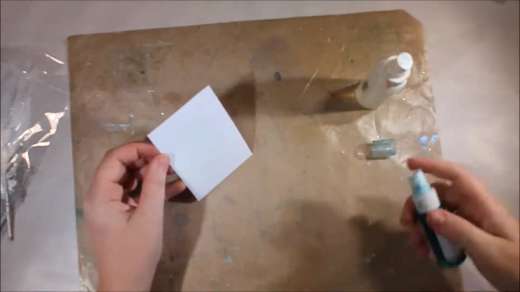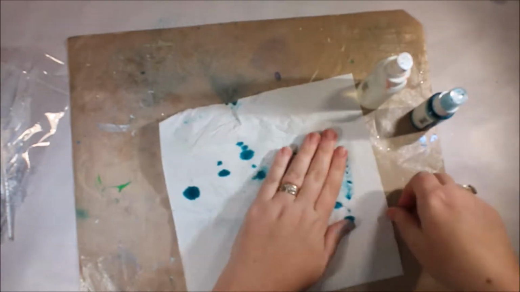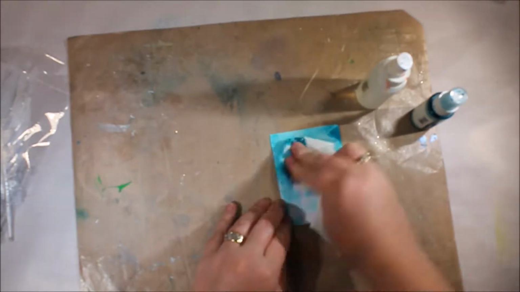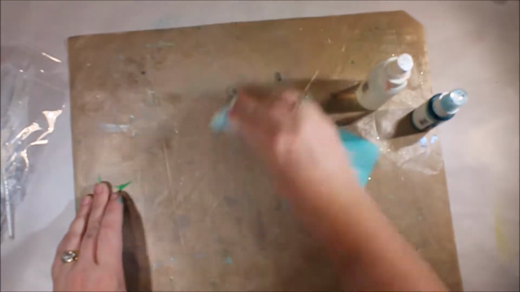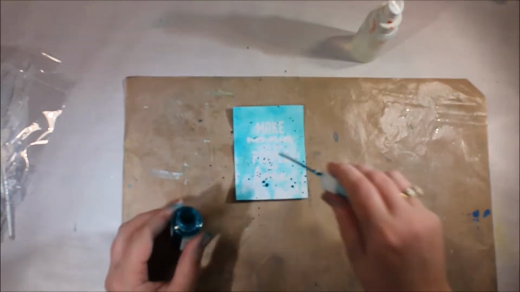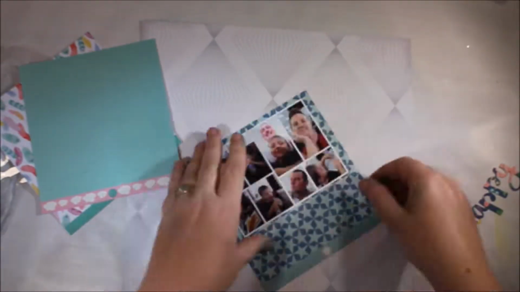So the first thing I'm going to do is use one of these Kaiser Resist 3x4 cards, and what I'm going to do is use the Kaiser mist on it first of all with some water sprays just to give a really nice watercolor kind of background, and then I'm going to add some splatters. Now at the moment it doesn't really look like much is going on, but certainly you'll see as the layout progresses it does develop, and we're going to change it up a little bit.